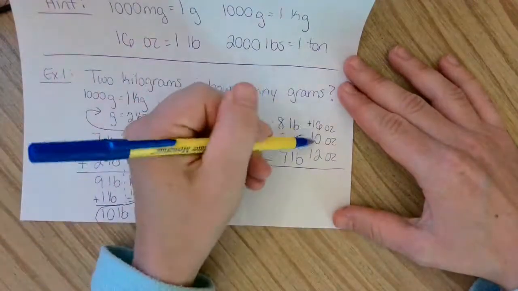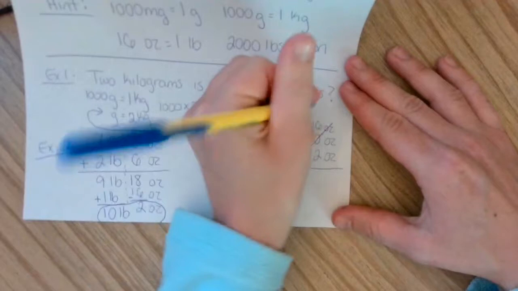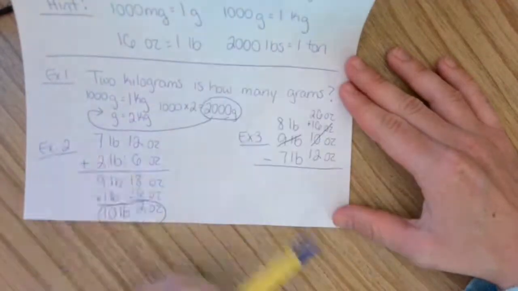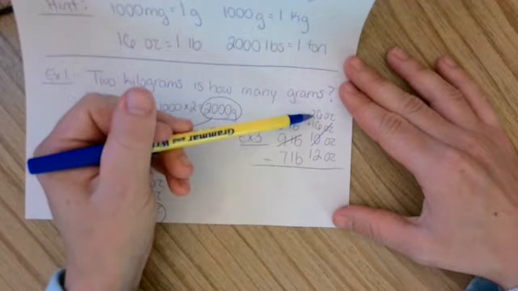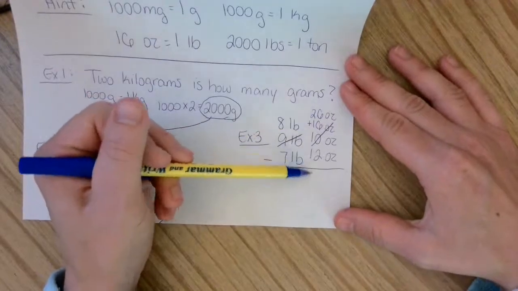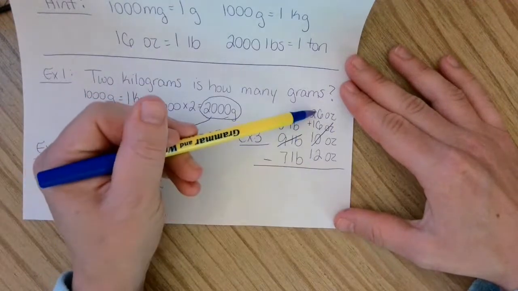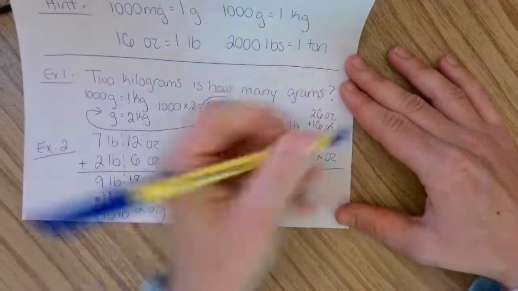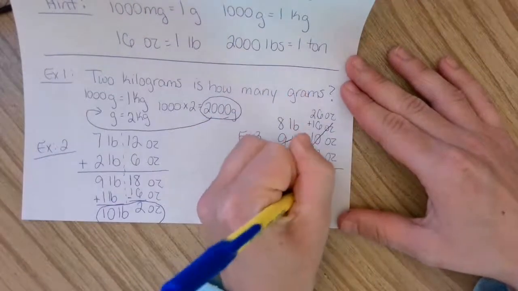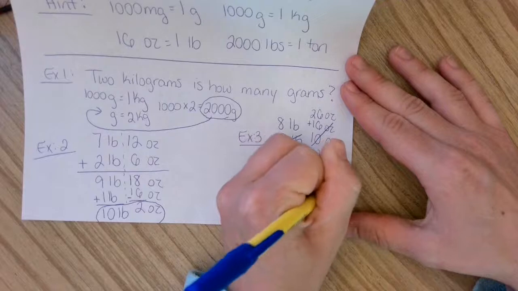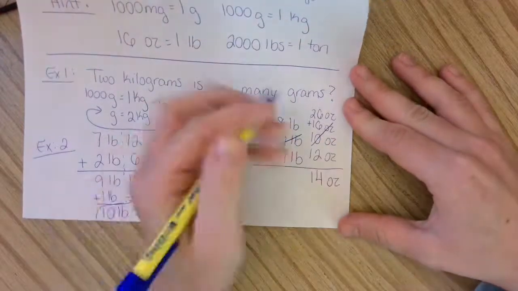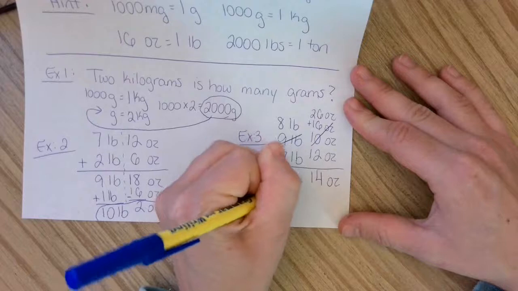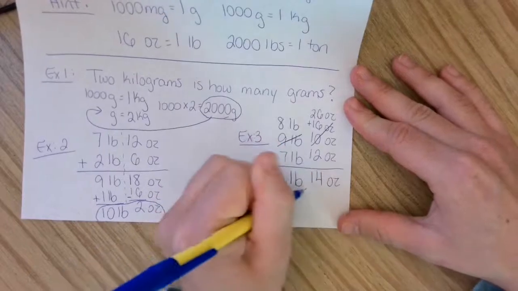So 16 plus 10, of course, is 26 ounces. So I can take 12 from 26. So 26 minus 12 is going to give me 14. And then 8 minus 7 is going to give me 1. And that's my answer.